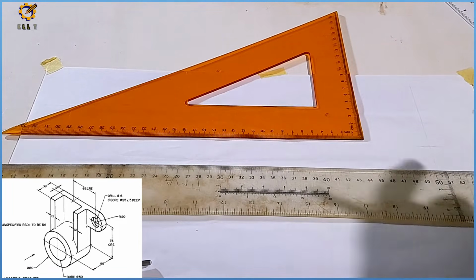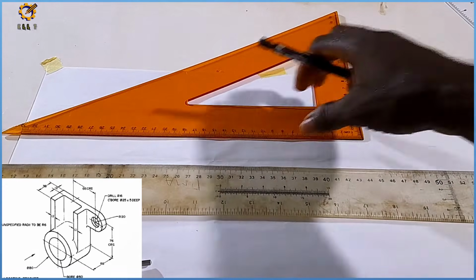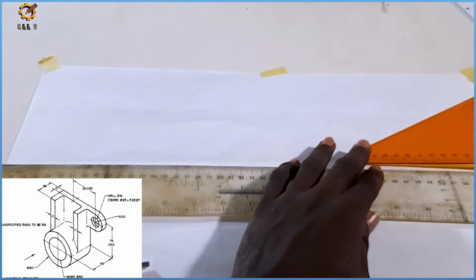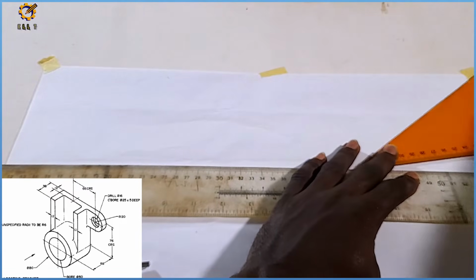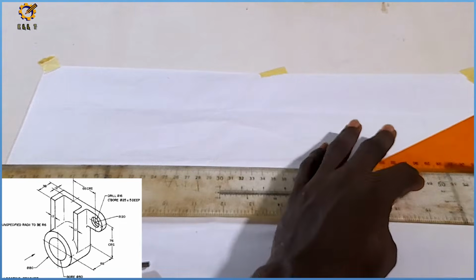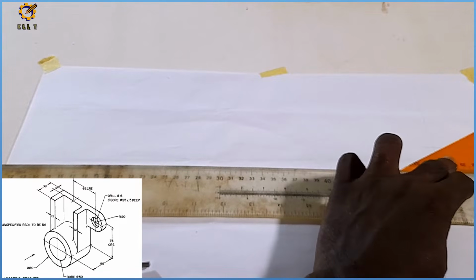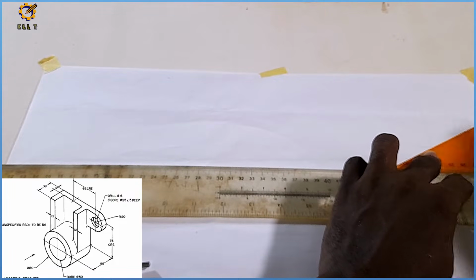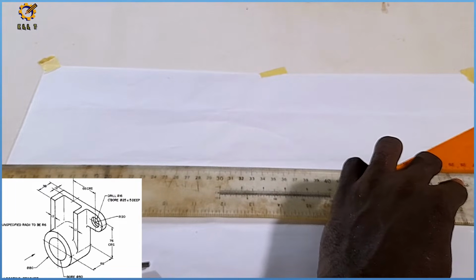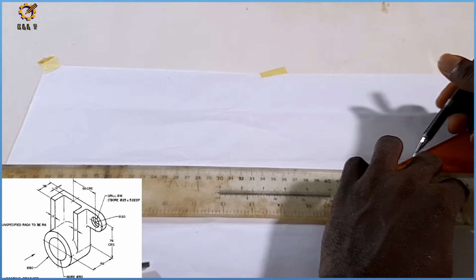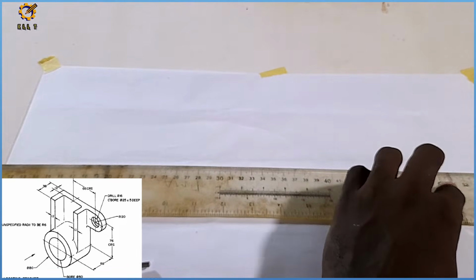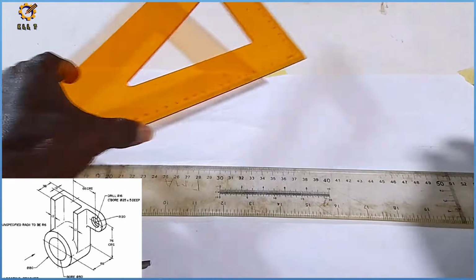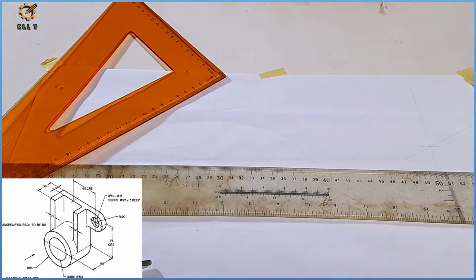From this junction now, I'm going to pick my 30-degree set square and project 30-degree like this. Oh, my ruler fell off. I need to stand up and pick that. So from that junction, 30-degree like this. Okay, so I draw 30-degree like that. Do you see that? It's not even following the way we actually want it to, but no problem.